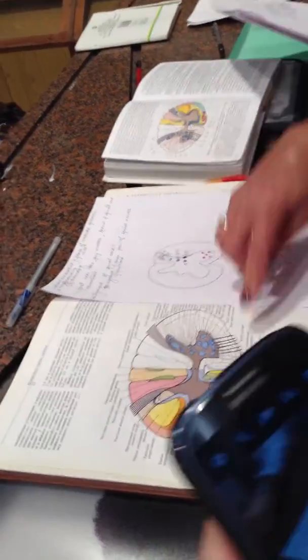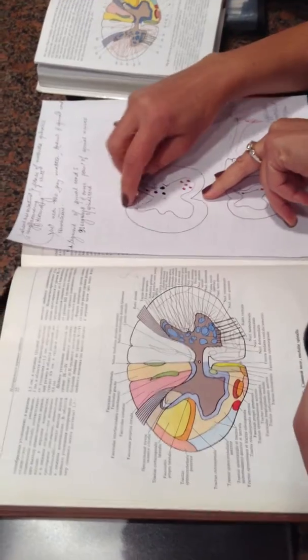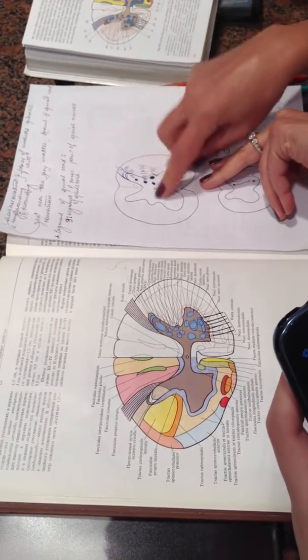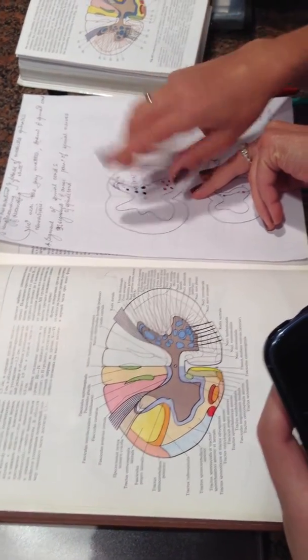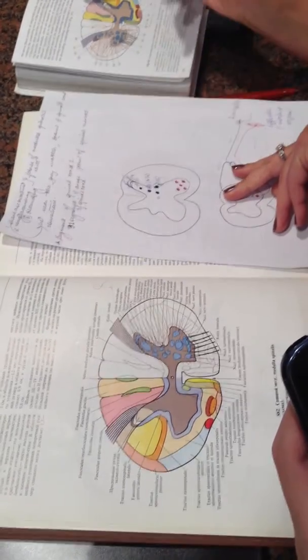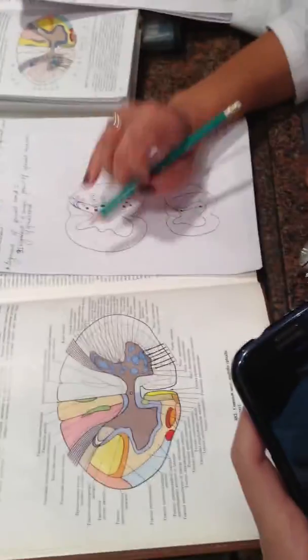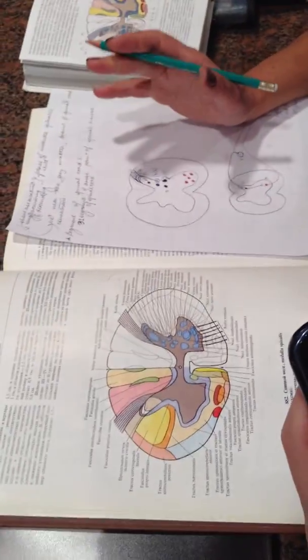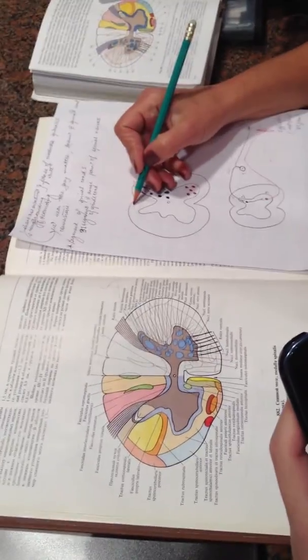From here you can draw. Only draw and write their names near this picture. You must explain nuclei on one half and pathways on the other half. But for the pathways, only write their names. You cannot explain them if you don't know the pathway.